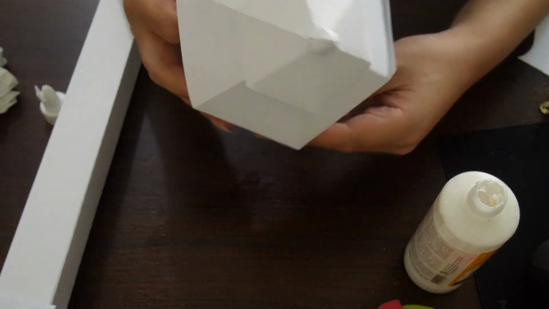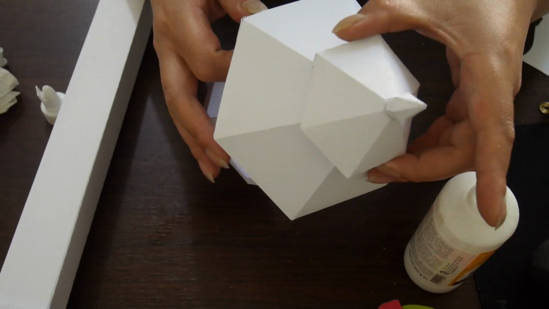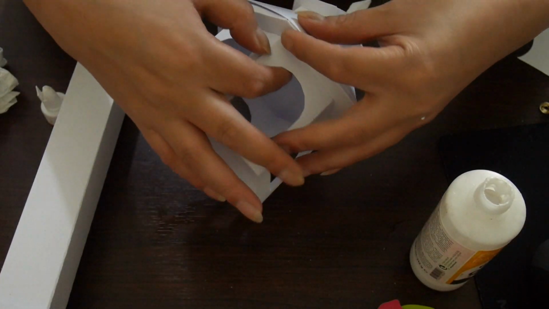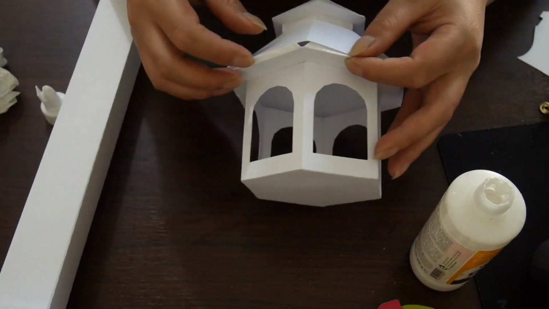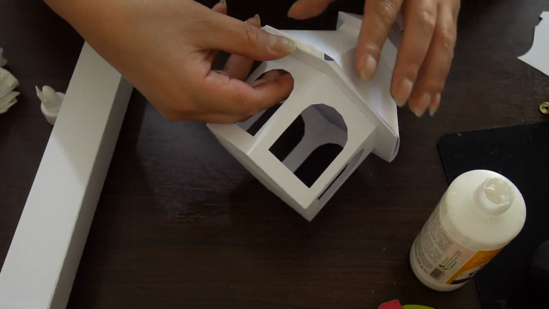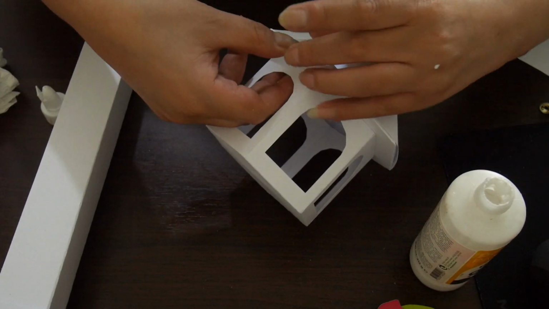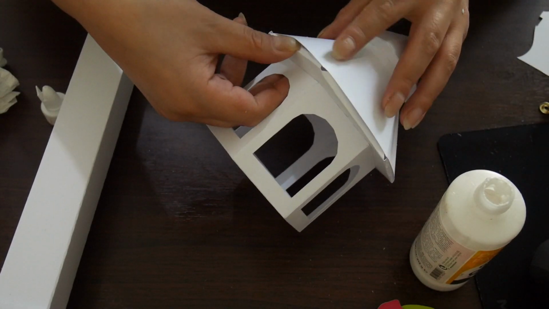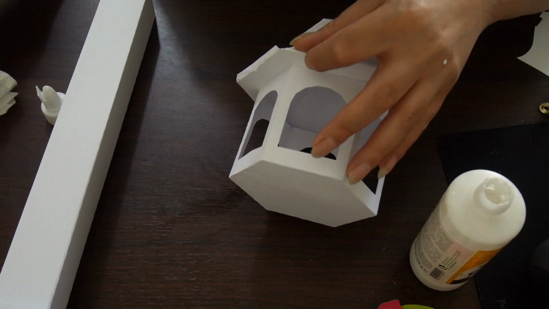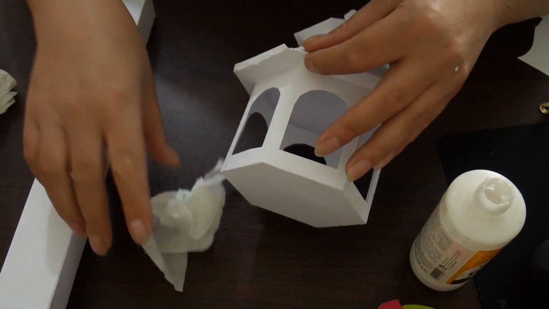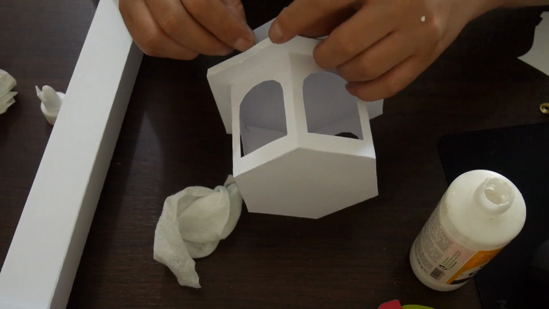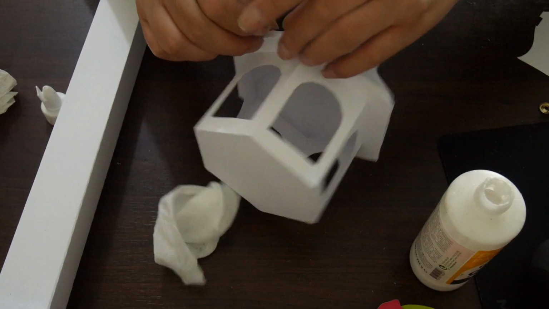Use your fingers and attach it on top, over it. Wet wipes, make sure it is possible that you'll get some glue on your fingers, but just make sure you have wet wipes, okay?